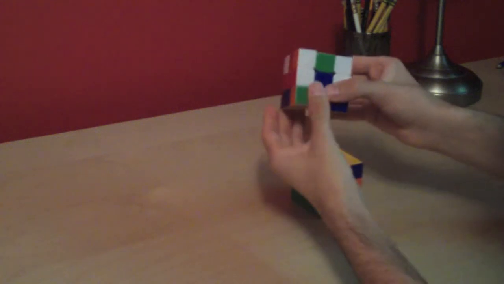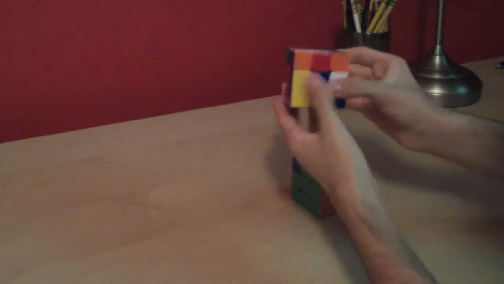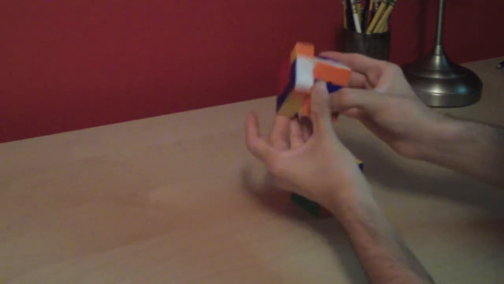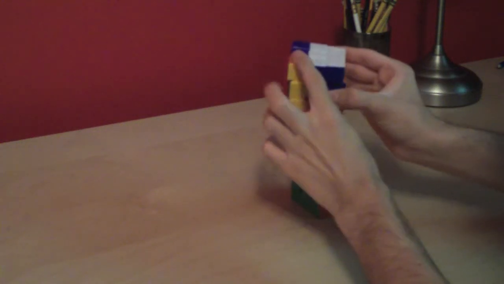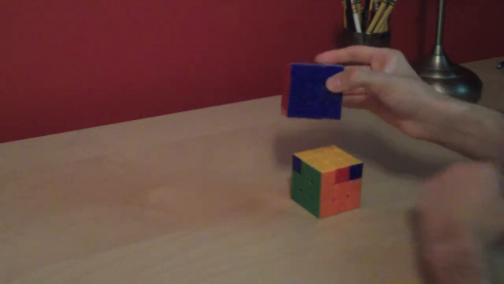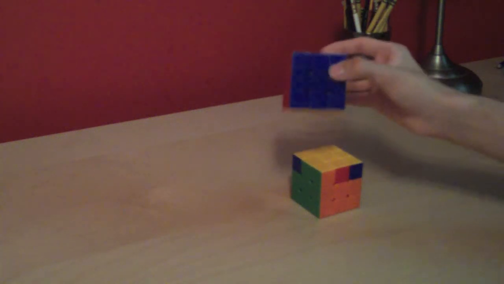Now I'm going to do a downturn to put the other 2 into place, and then I'm going to do the inverse of what I did before. Right. And then I'm going to do the inverse of the downturn I did during the commutator. So now I've successfully solved this cube.